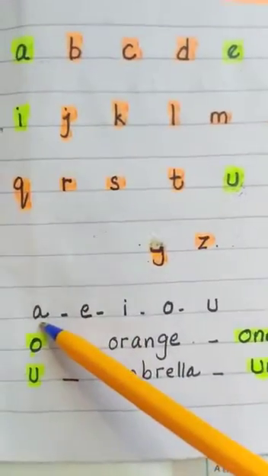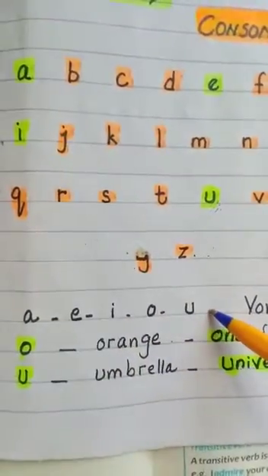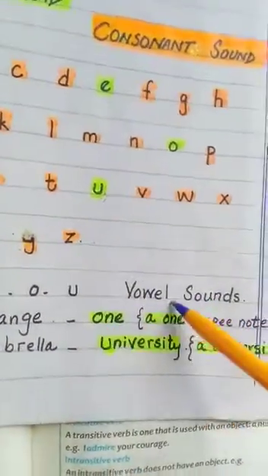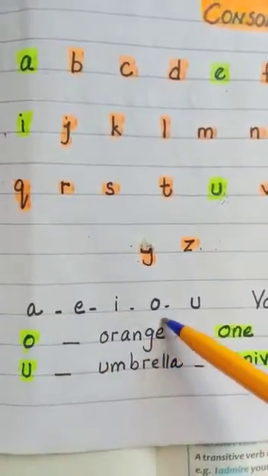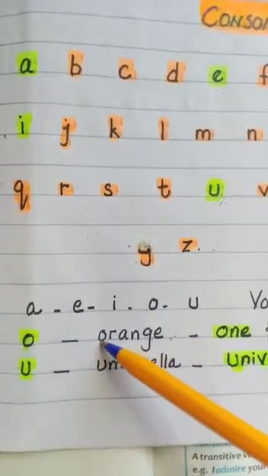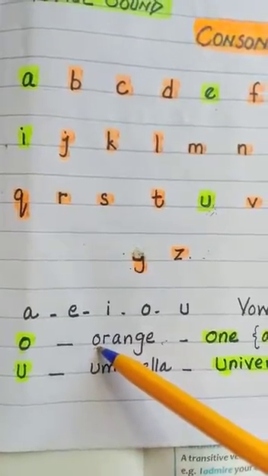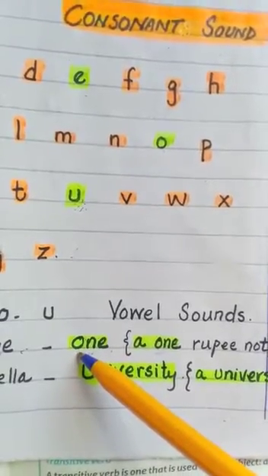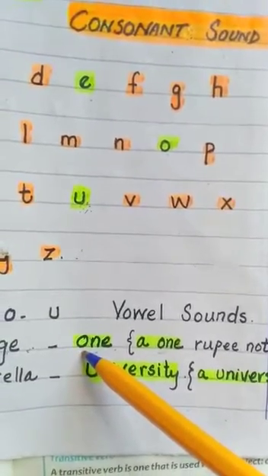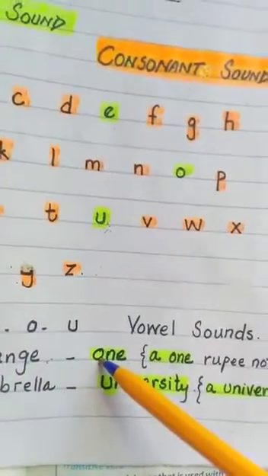Once they produce a vowel sound, and in other cases they produce a consonant sound. Now see the example here. These are the 5 alphabets which produce vowel sound, A, E, I, O, U, and they are called vowels. Now here you see O. When we write the word orange, we produce the sound of O here, and this O sound is a vowel sound. But when we use O in this word, one, we produce this O as W. So here O is producing vowel sound, and here O is producing consonant sound.